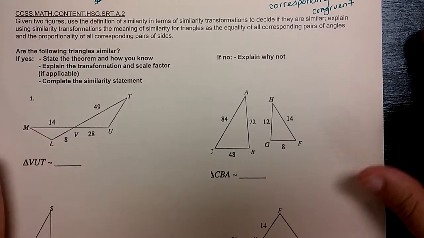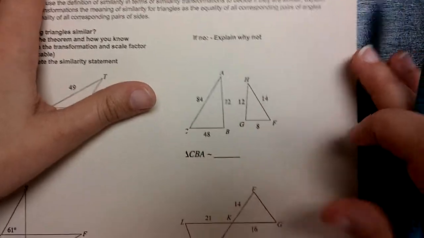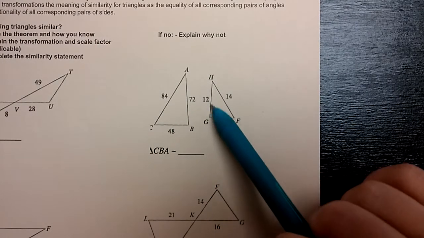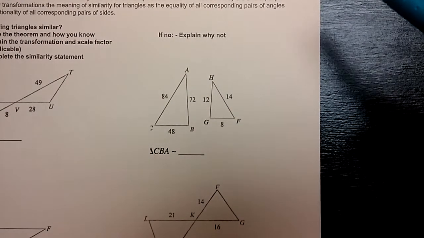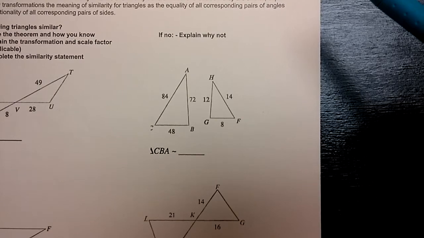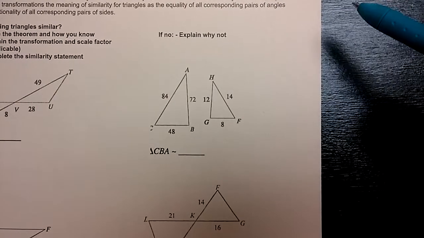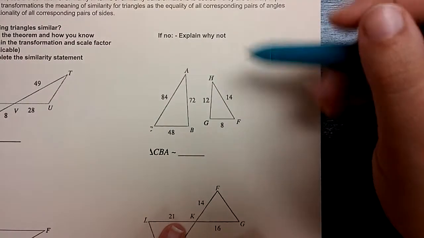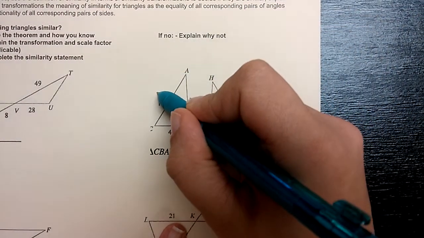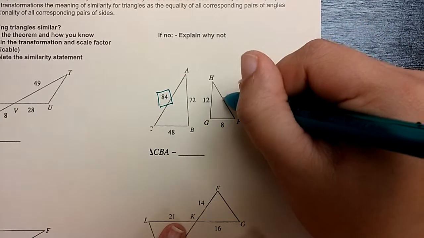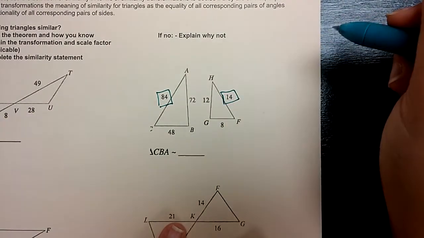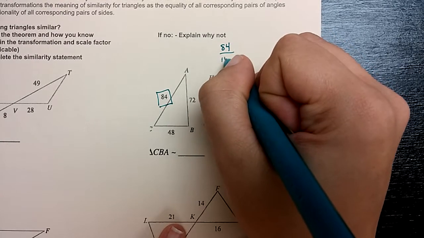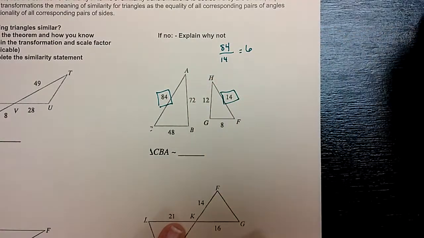So if I'm looking at this here, they give me 3 side lengths. So I have to determine if the sides are proportional. That's the key word. Sides have to be proportional for them to be similar. So the way I check is I find the biggest side on the big triangle, 84, and the biggest side on the smaller triangle, 14. And I'm going to find that ratio. So 84 over 14 gives me 6.